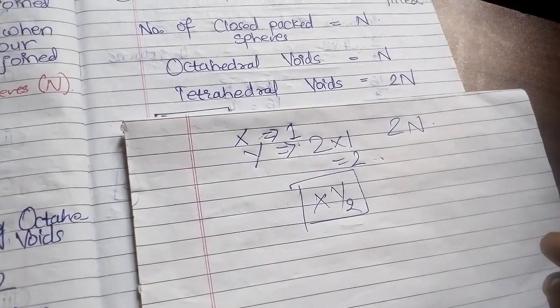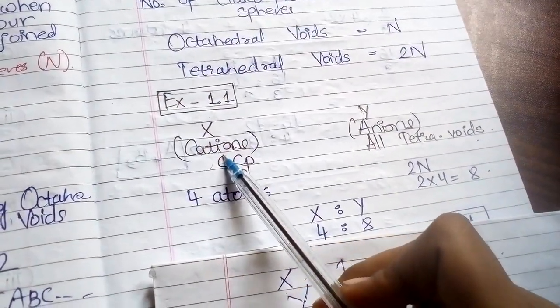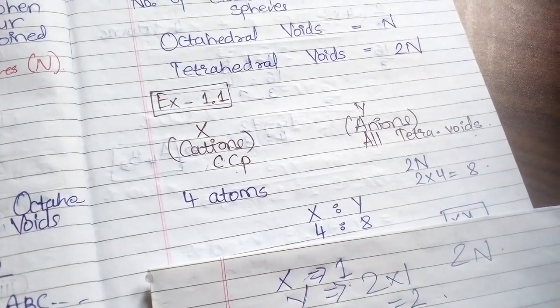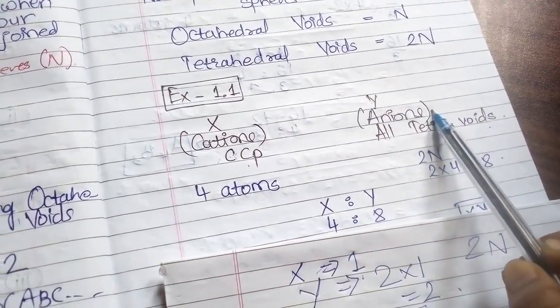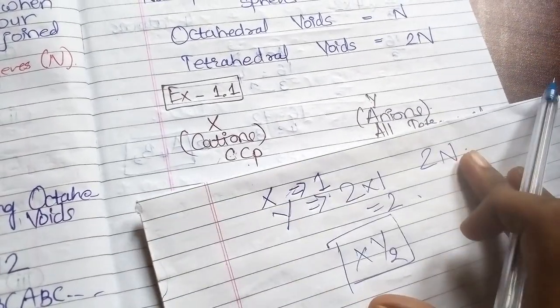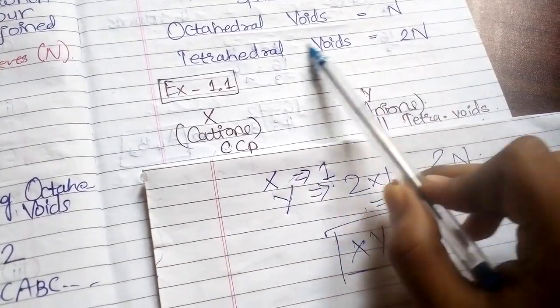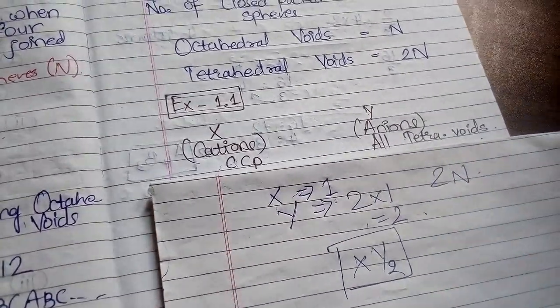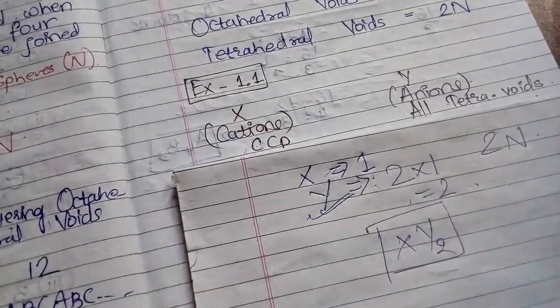So I hope you understood this. For the first method that I have shown you, we are going to use two concepts, but here only the concept of tetrahedral and octahedral is needed. I am going to show you this type in example 1.2 also, so let's have a look at it.